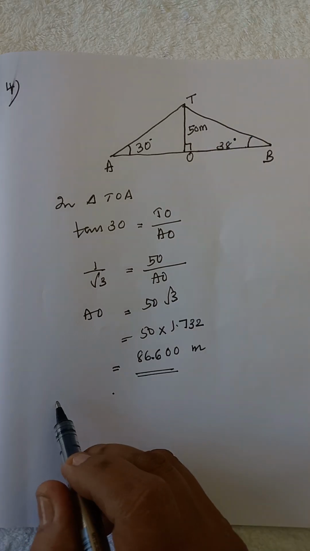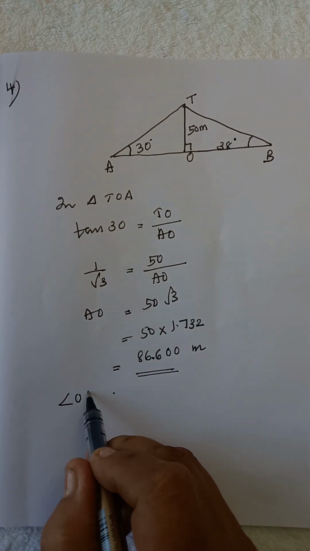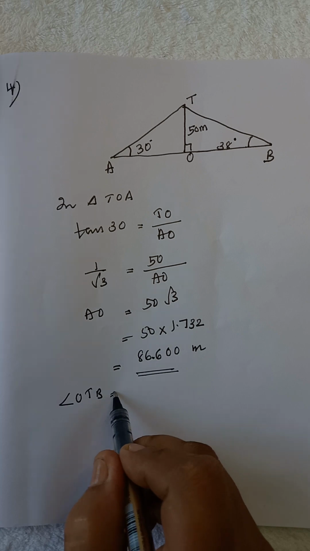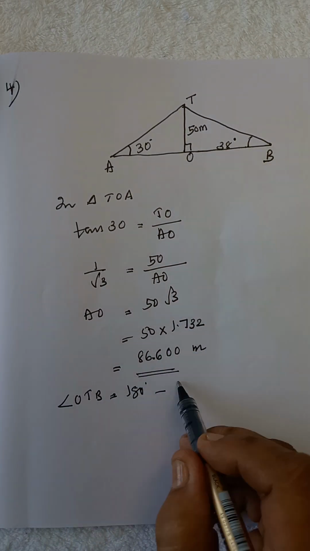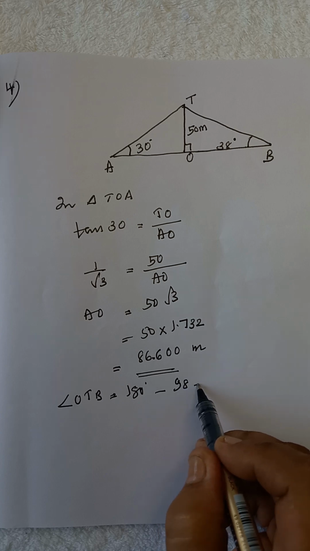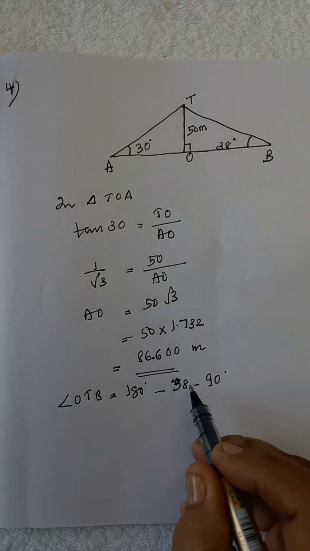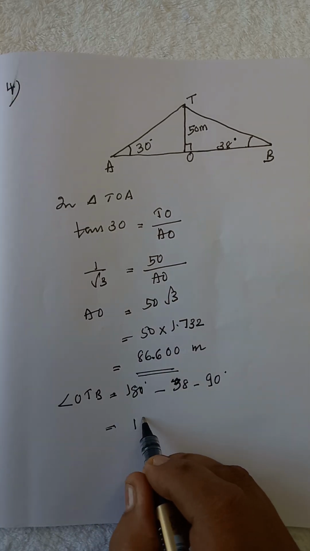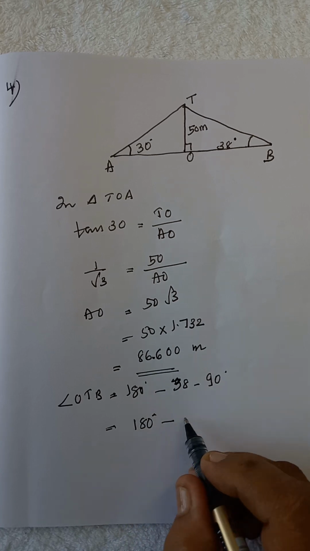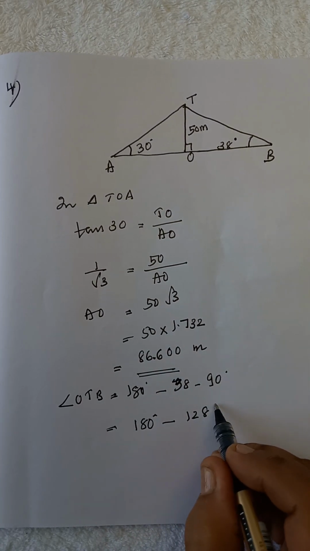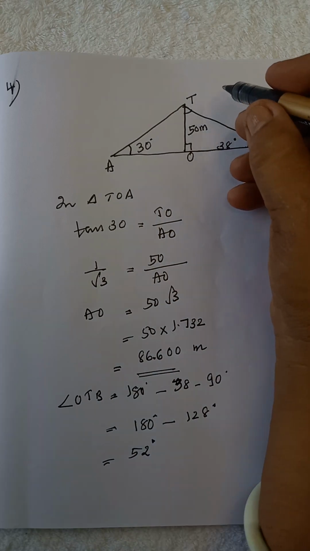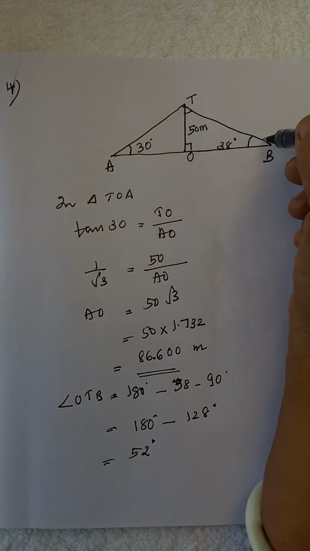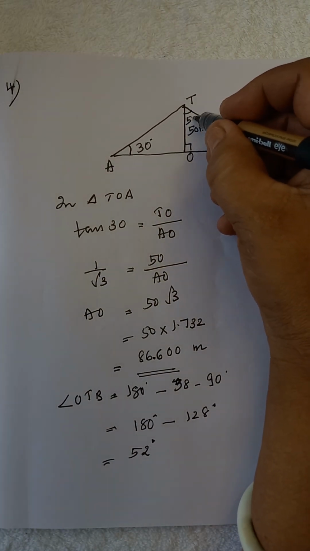So angle OTB equals 180 degrees minus 38 degrees minus 90 degrees, that is 180 degrees minus 128 degrees, that is equal to 52 degrees. So angle OTB is 52 degrees.